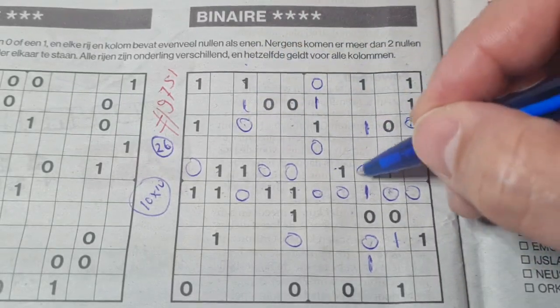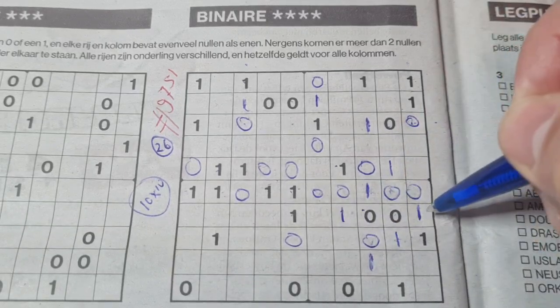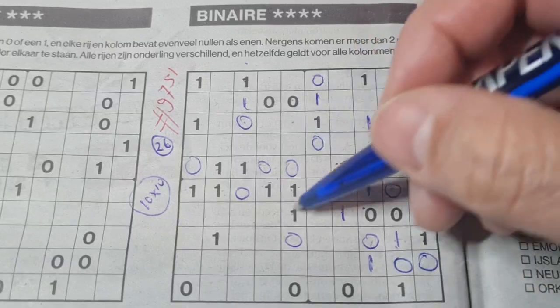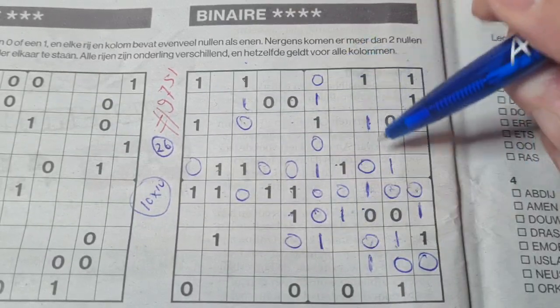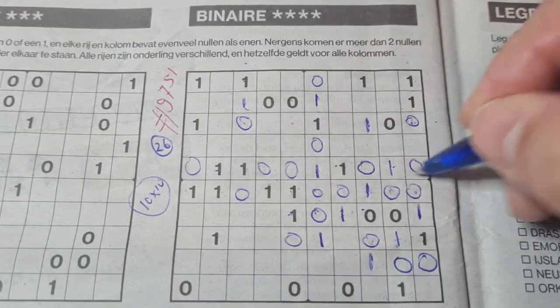Between 2 ones comes a no. Double O's, here one, there one. Double ones, here no, there no. Between 2 ones comes a no. Double O's, here one, there one. 1, 2, 3, 4, 5 ones. So the rest are O's.